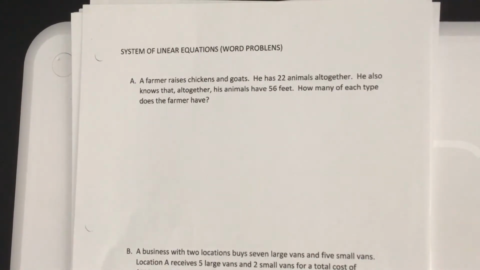Now, the first problem says a farmer raises chickens and goats. He has 22 animals altogether. He also knows that altogether his animals have 56 feet. How many of each type does the farmer have? Remember, chickens have 2 legs and goats have 4 legs. So I want you guys to give it some time, pause the video, and see if you can set it up.